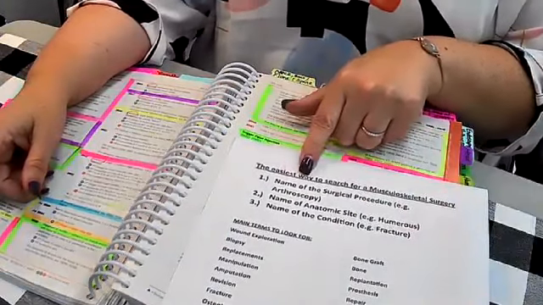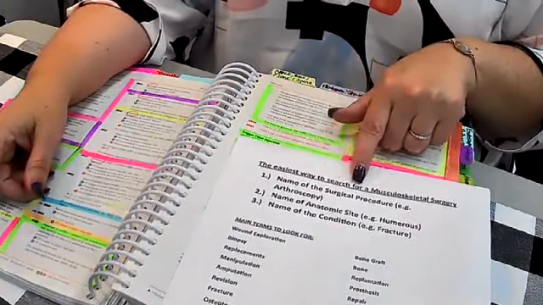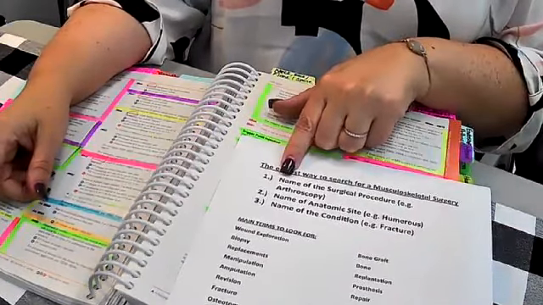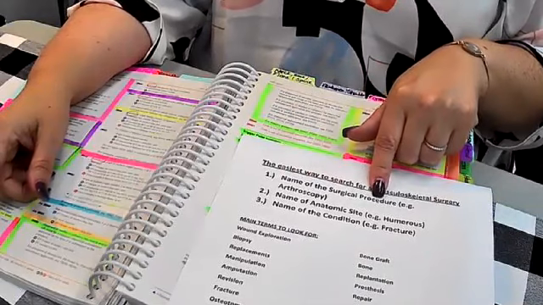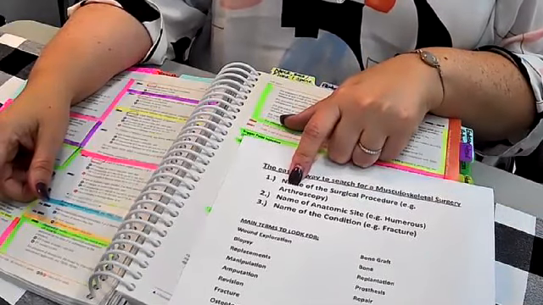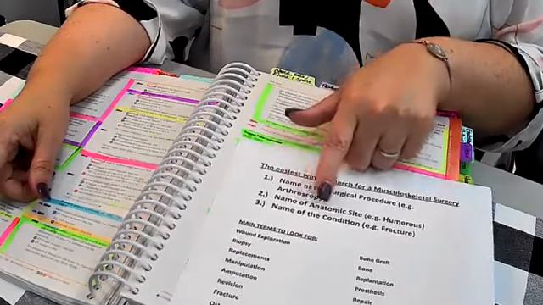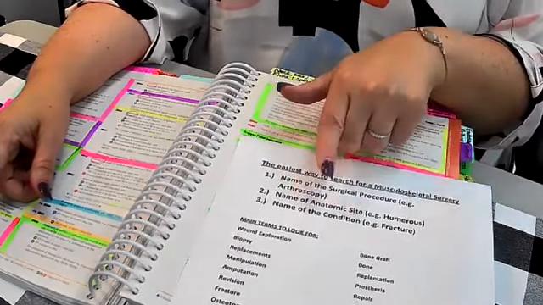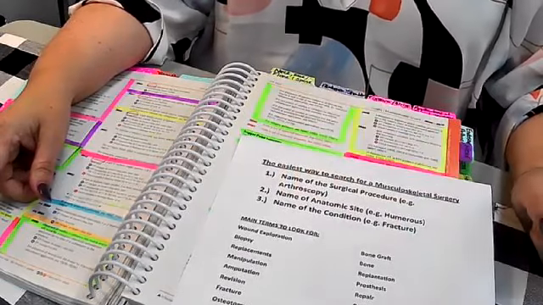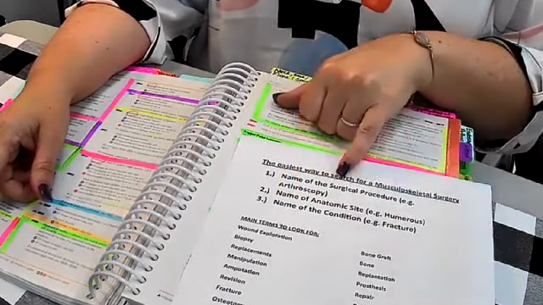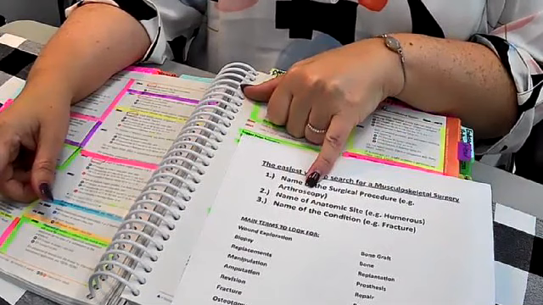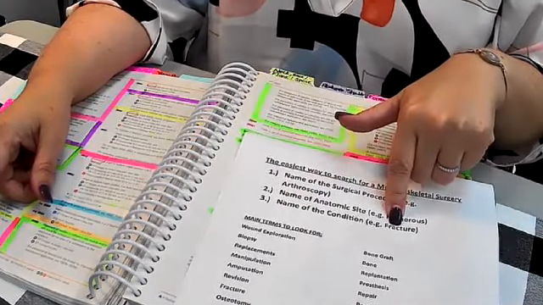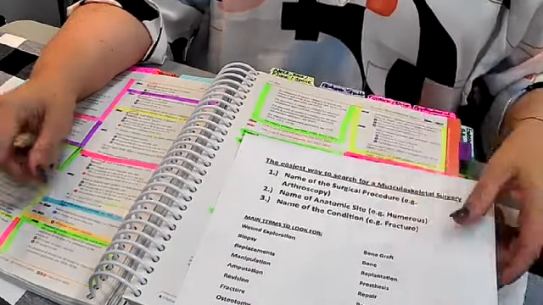So it says the easiest way to search for a musculoskeletal surgery: number one, the name of the surgical procedure, an arthroscopy; the name of the anatomic site, humerus; and then the name of the condition, fracture. So we're having an arthroscopy of the humerus because it's fractured.